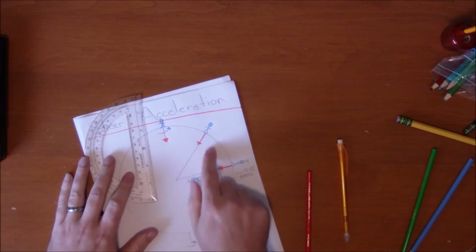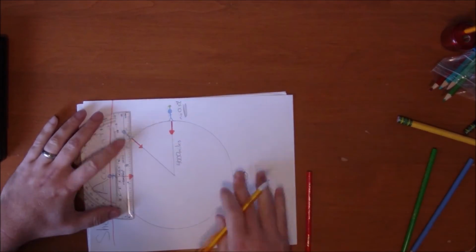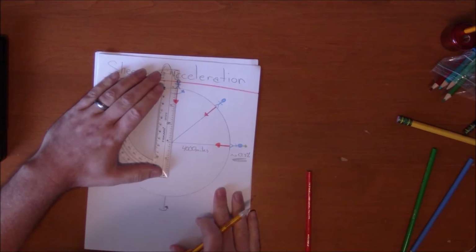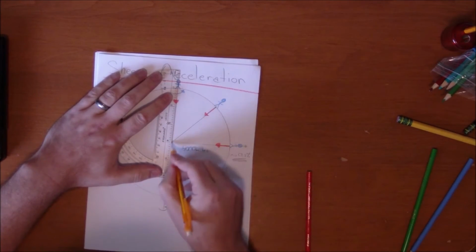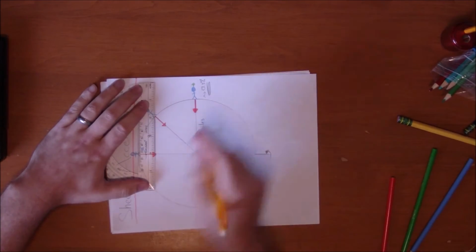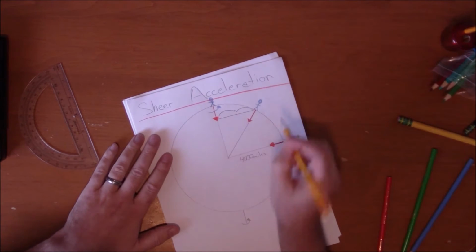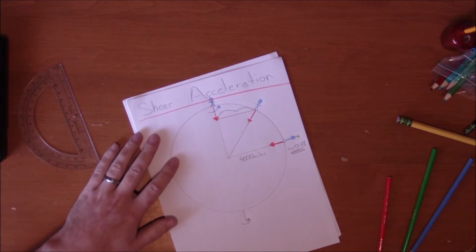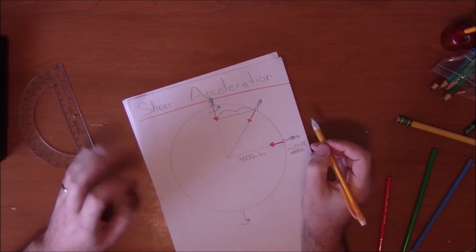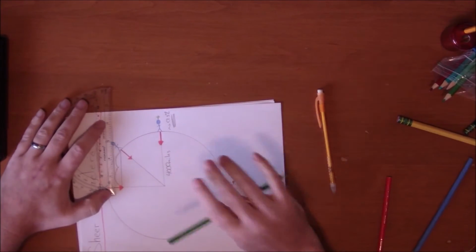However, when the Earth rotates this way, I'll draw the axis of rotation. The radius that he is spinning around at is this piece of a triangle here. And so the centrifugal effect will be pulling him off in this direction.